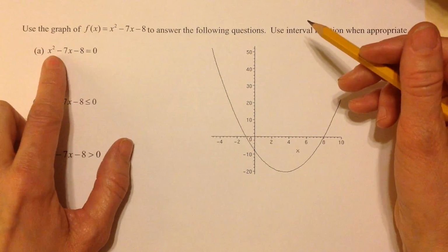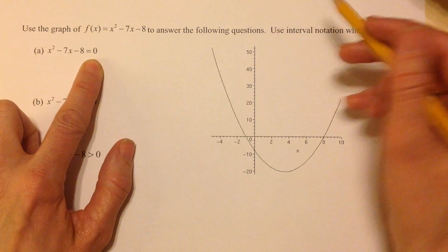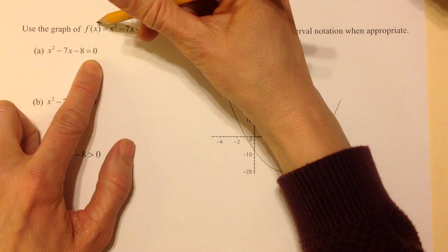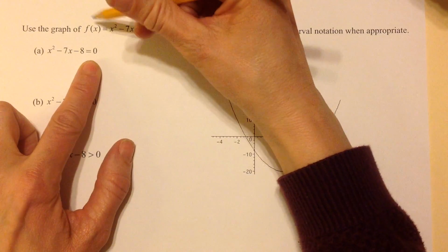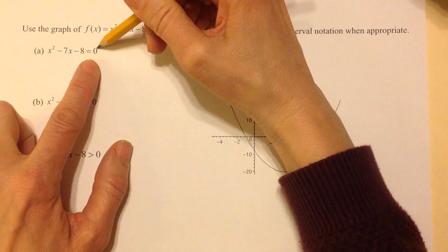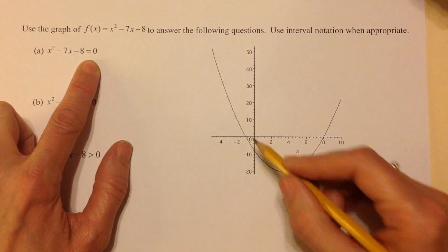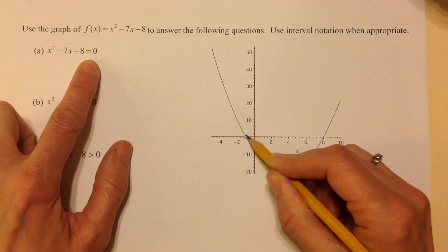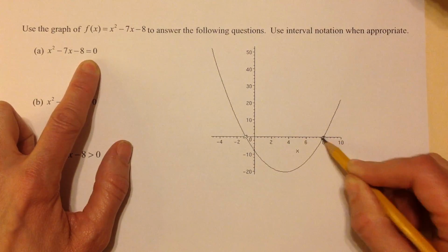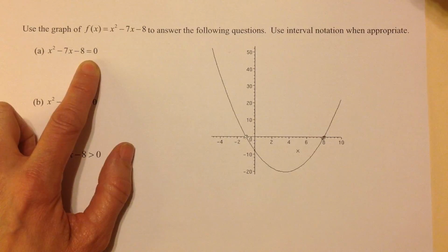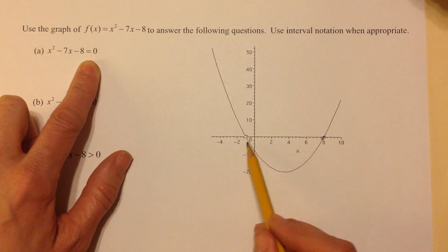And the first question is, where does this equal 0? So remember, all of this is f of x, which is the y value. So this is saying, where does y equal 0? And of course that's going to be the x-intercepts. That's where we have a y value of 0. Now you can see from here that there's two places.